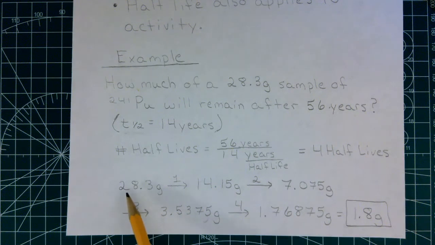So we start off with 28.3 grams. After 1 half-life, we have half of that, or 14.15 grams. After 2 half-lives, we have half of that, 14.15, or 7.075 grams. After 3 half-lives, we have half of the 7, or 3.5375 grams. After 4, we're going to have 1.76875 grams. And so that's the amount that we're going to have after our 4 half-lives that we've calculated.